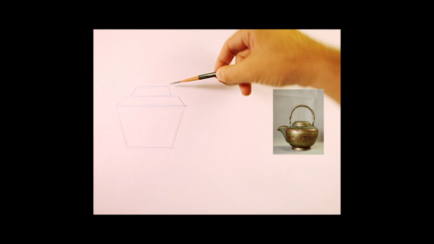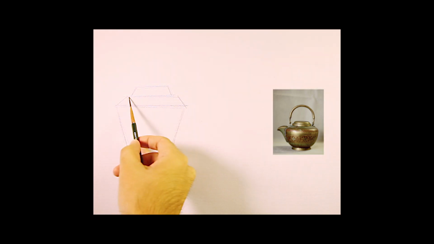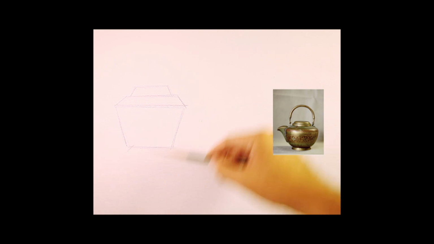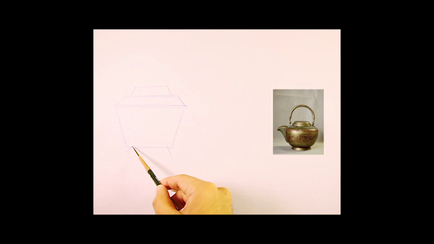It's getting easier and easier for you to see the objects now, which is great. Let's go for the bottom. What do we see at the bottom? The bottom, we also have another trapezoid. Just like that. Let me clean up a little. What about on the spout area?